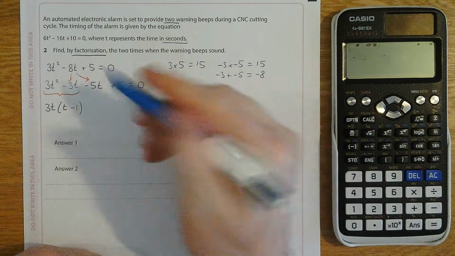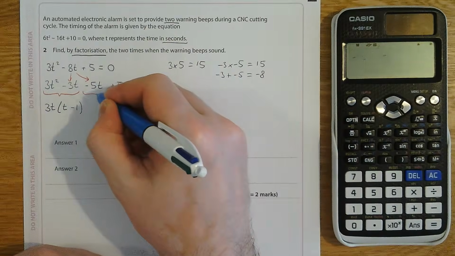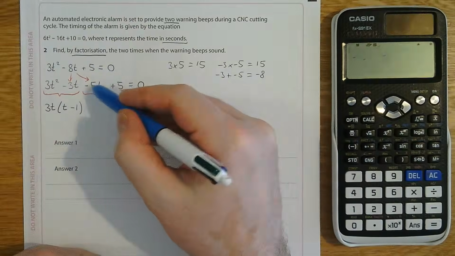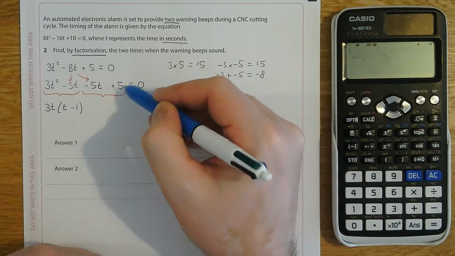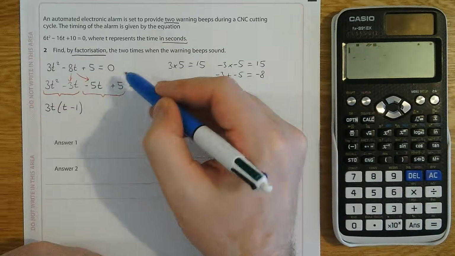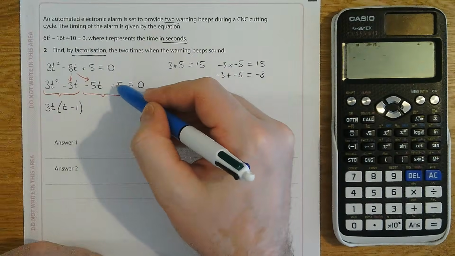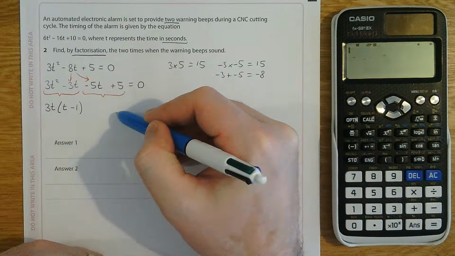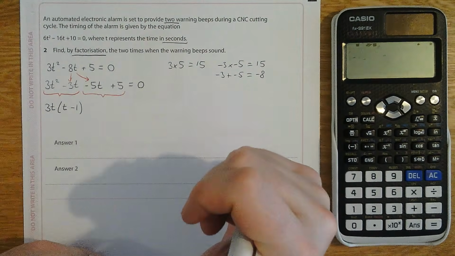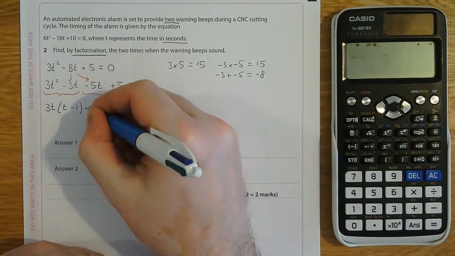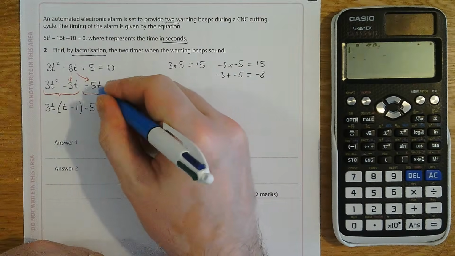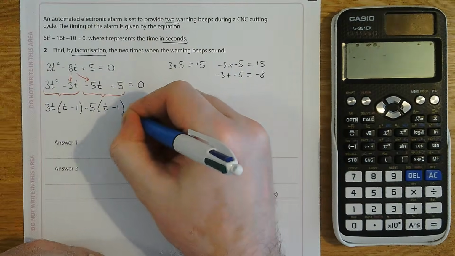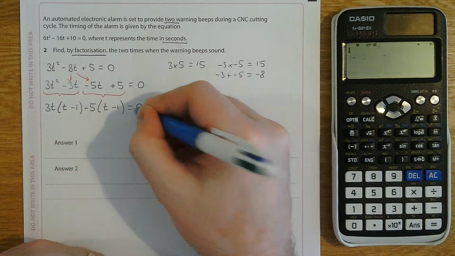And now I'm going to factorize the second pair of terms, including the fact that that's negative. Now if I want to take out, I could take out 5 here, or I could take out minus 5. To decide which, I'm going to look at what I'm aiming for. I know this bracket should match what I get for the second one. So I need to divide by minus 5. So I'll take minus 5 out, leaving me with just t. And 5 divided by minus 5 is minus 1. And that's still all equal to 0.